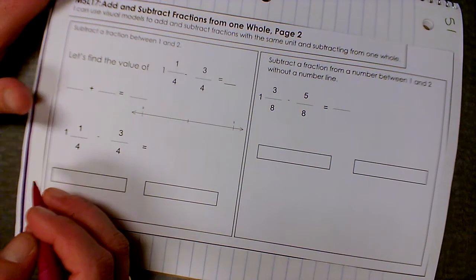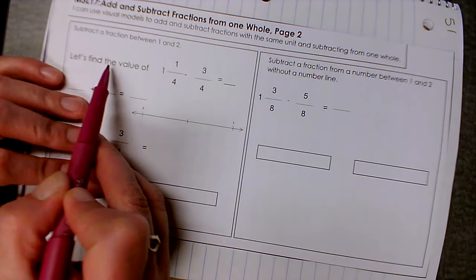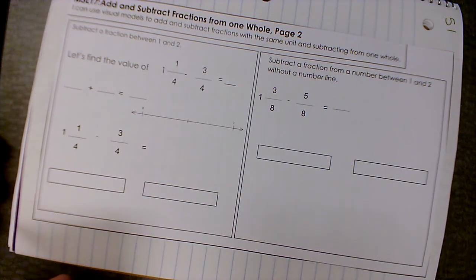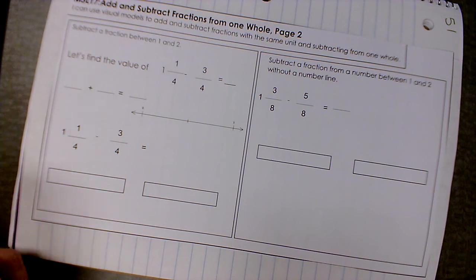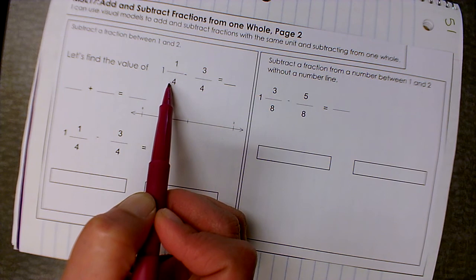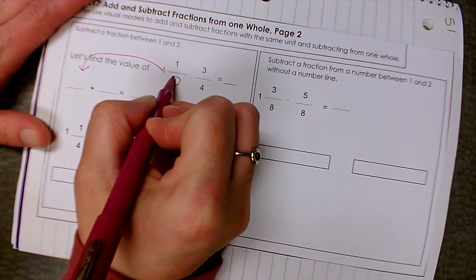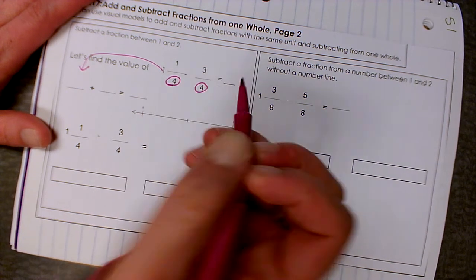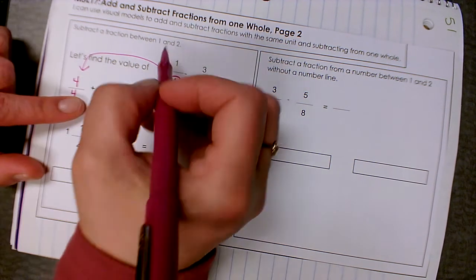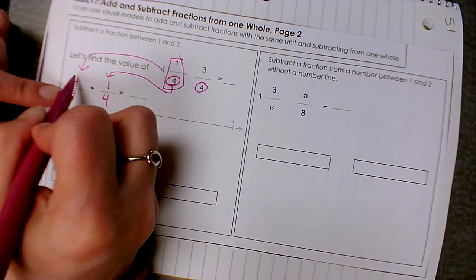Okay, so this one says subtract a fraction between 1 and 2. Okay, it says let's find the value of 1 and 1/4 minus 3/4 equals blank. Okay, well, what I'm going to have to do is this. I'm going to have to take that 1 and 1/4, and I need to find the whole. Well, I know my denominator is 4, right? Because those are the same. So I'm going to start out with 1 is 4/4 plus, what was this fraction? 1/4.